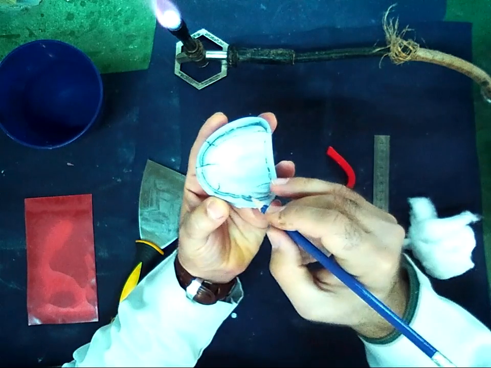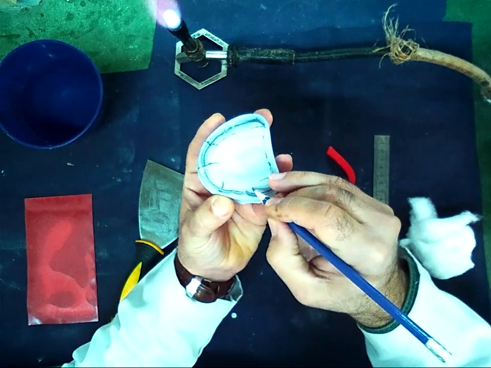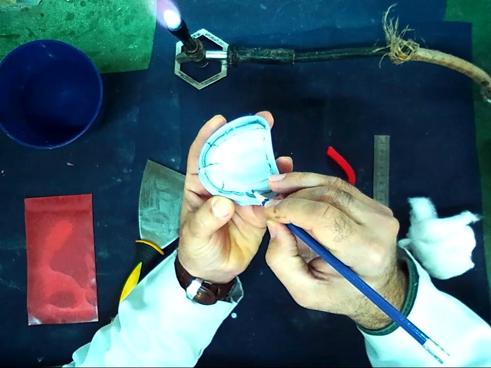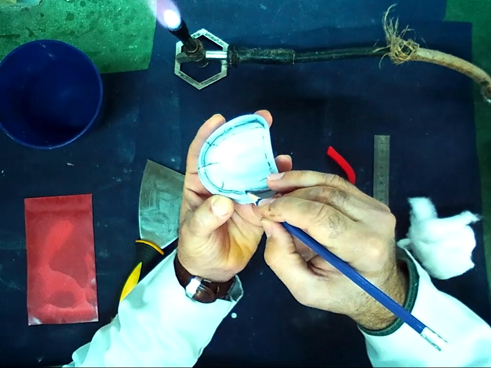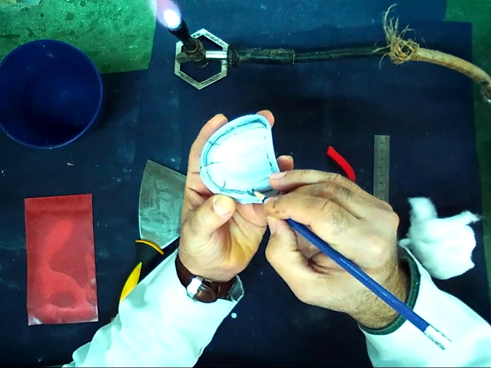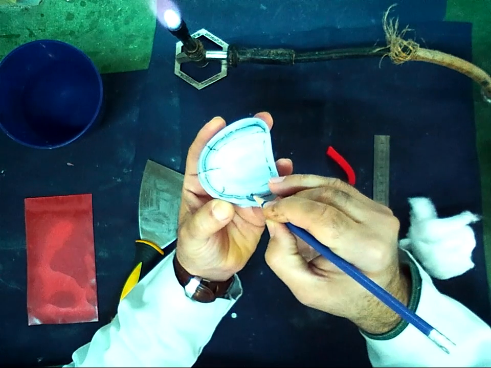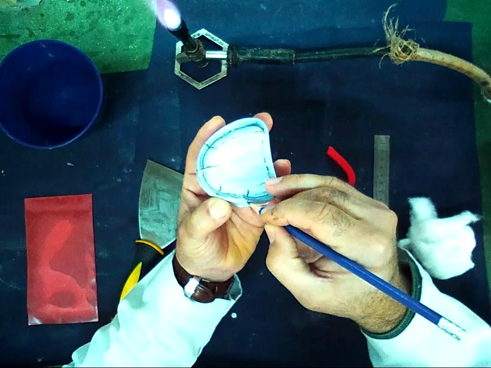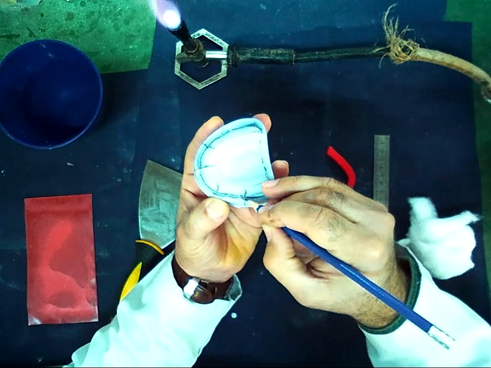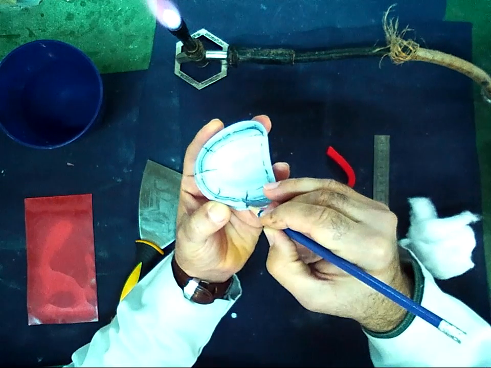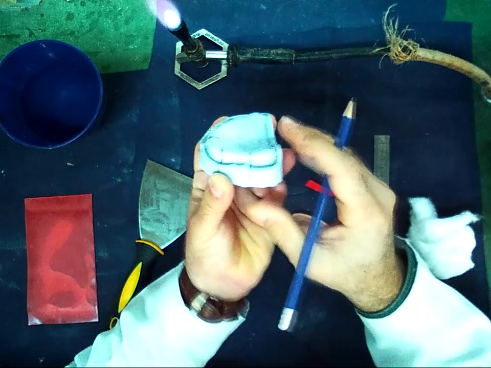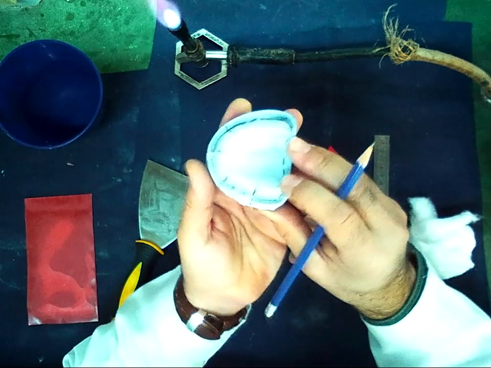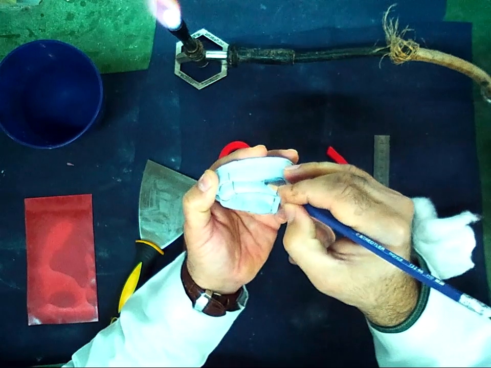The fourth line, I draw it in the molar region, first molar region, just behind the buccal frenum. And on the other side, I draw it also.